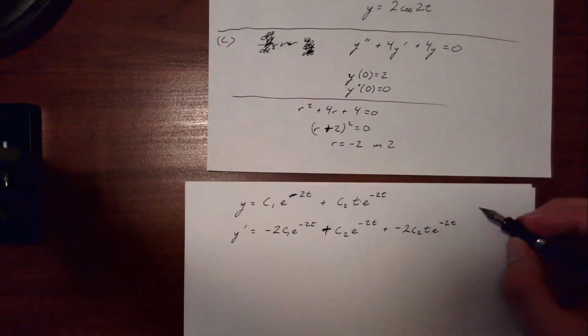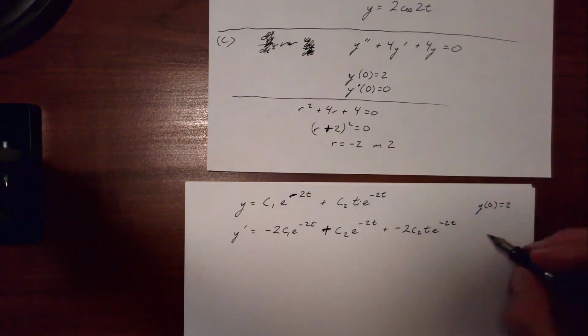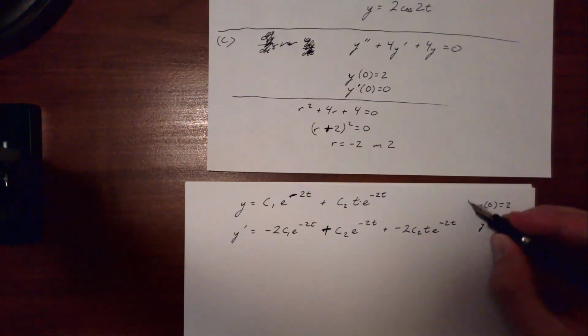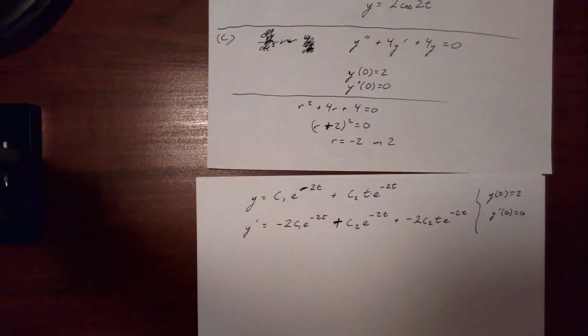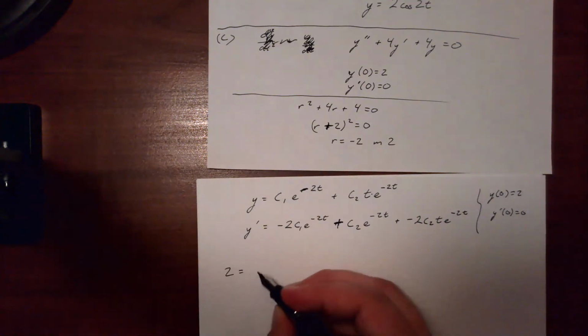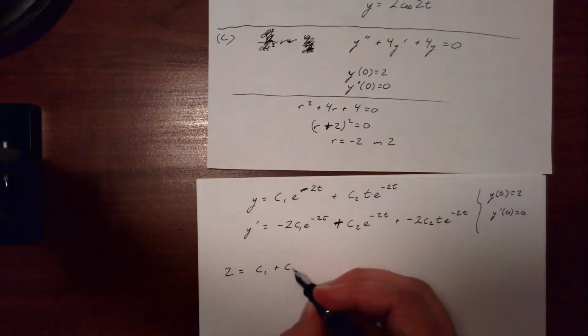And then if we plug in y of 0 equals 2, y prime of 0 equals 0, and see what we get here, we would get 2 equals c1 plus c2.